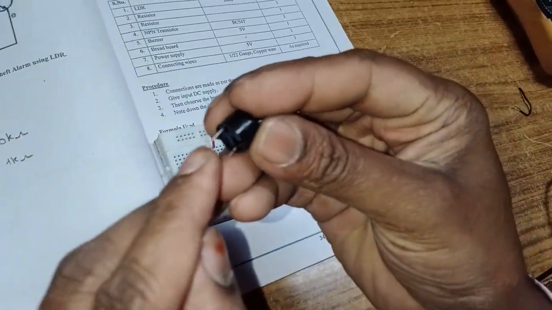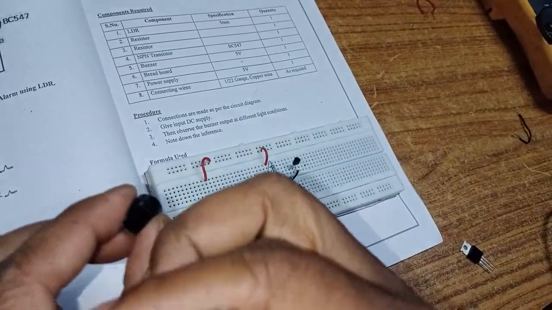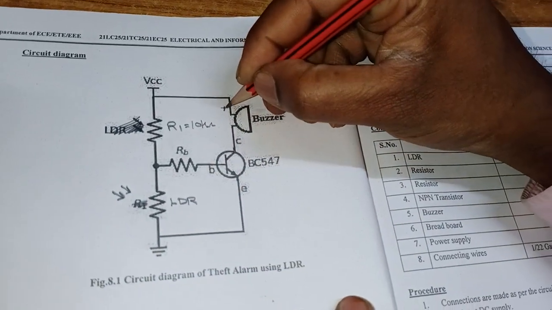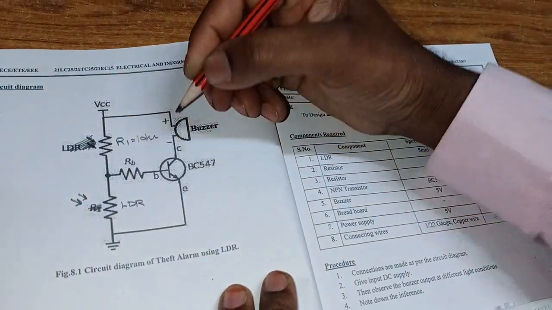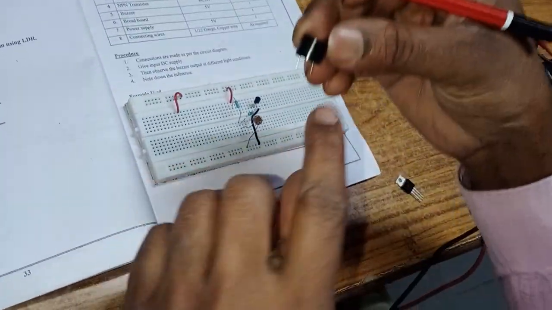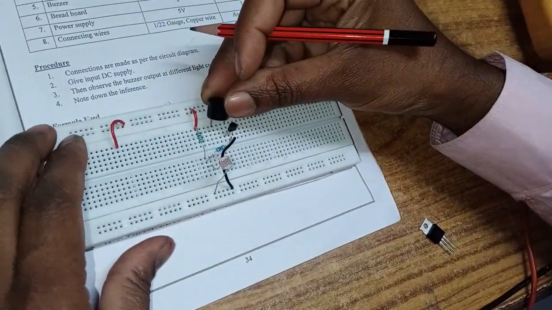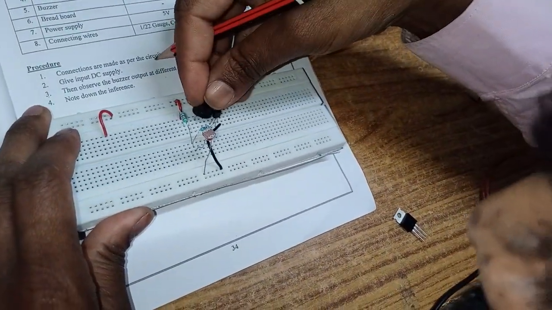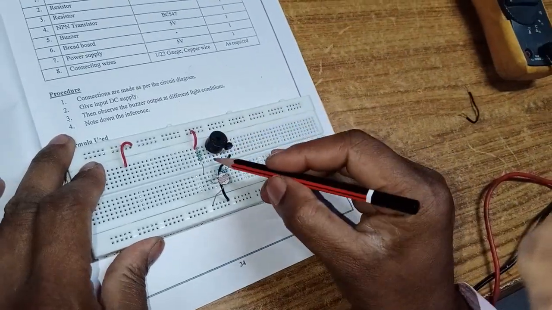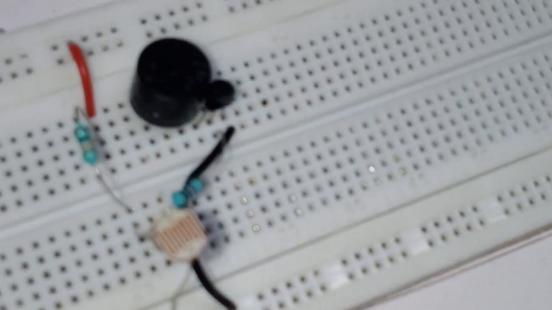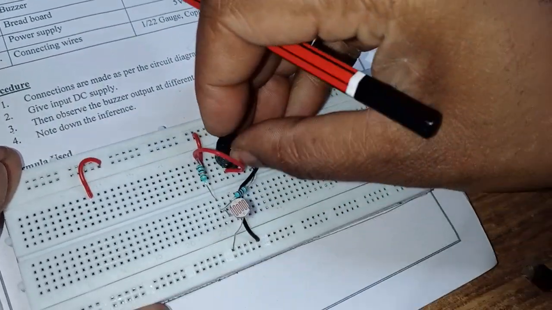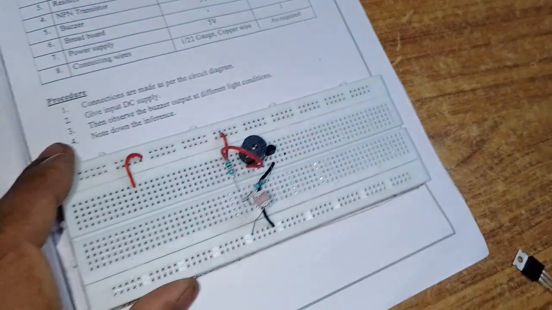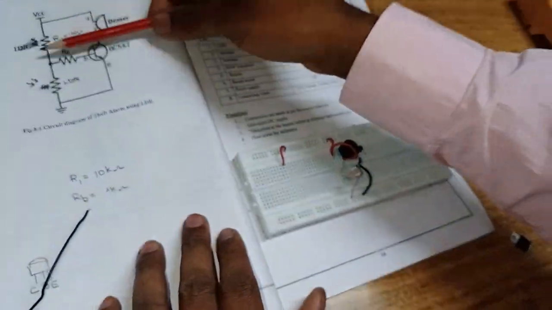Then our piezoelectric buzzer, the positive terminal you need to connect in the VCC, the negative terminal we need to connect in the collector terminal of the transistor. So the negative terminal I am going to connect in the collector terminal. Then here we need to apply the positive. So positive I am taking from here and I am going to connect it here. So that's all. This set of connections is over.